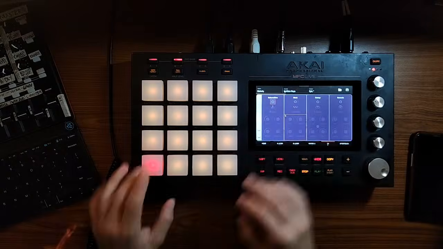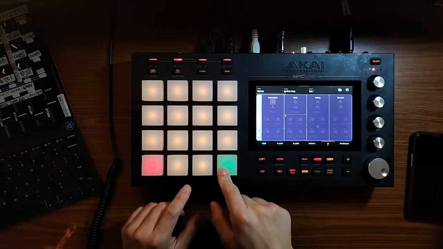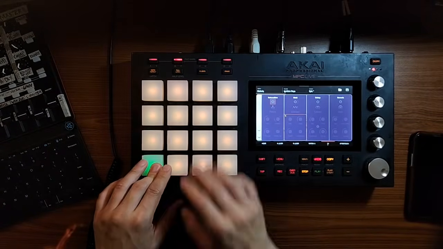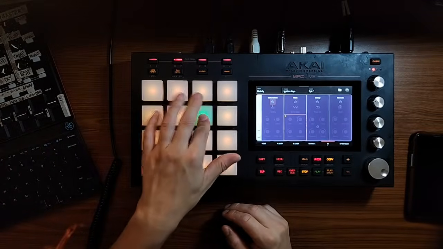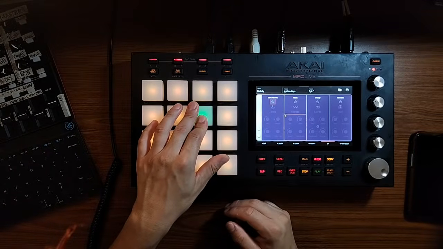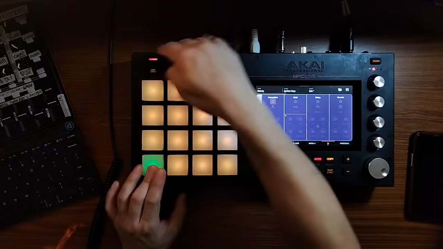Let's turn the effects off. It's kind of cool.